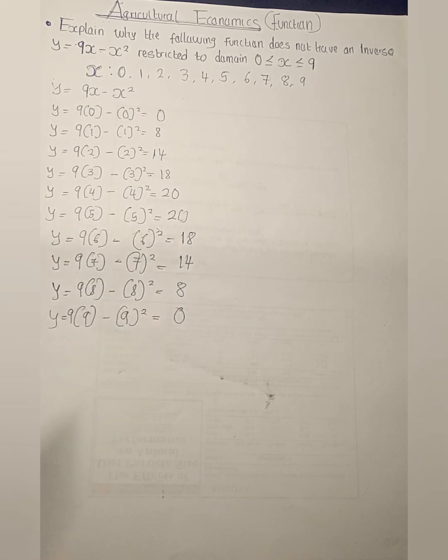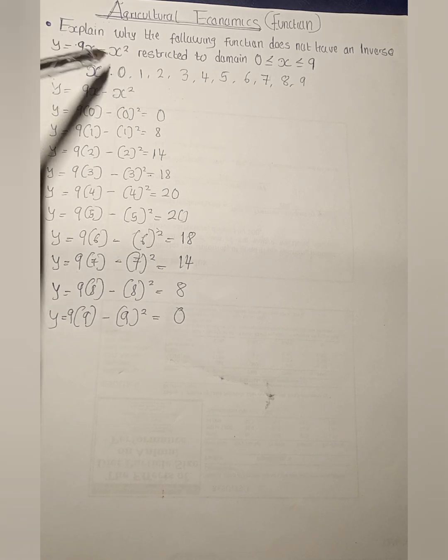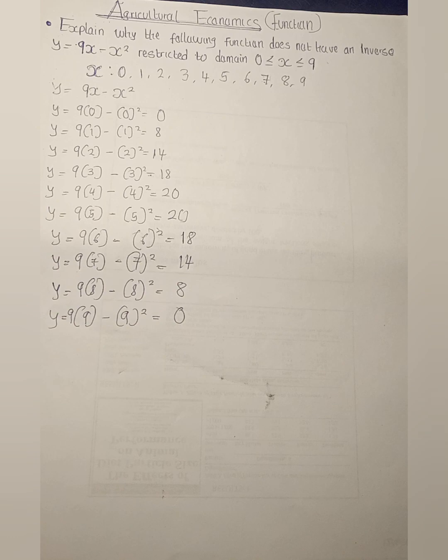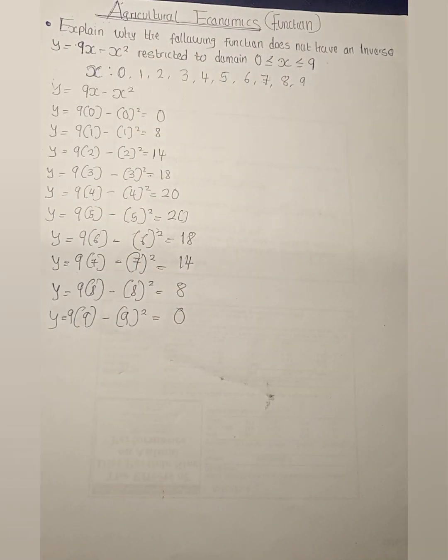This is a proof that this particular function y equals 9x minus x squared, restricted to a domain of 0 is less than or equal to x less than or equal to 9, does not have an inverse function at this particular domain. So therefore, due to multiple values of x mapping to the same values of y, the function y equals 9x minus x squared does not have an inverse function within the given range. This is the proof.